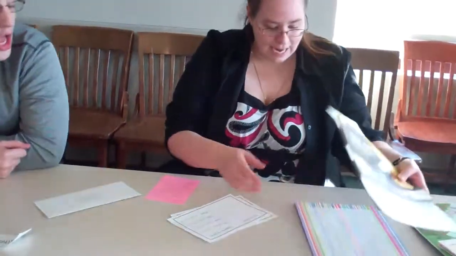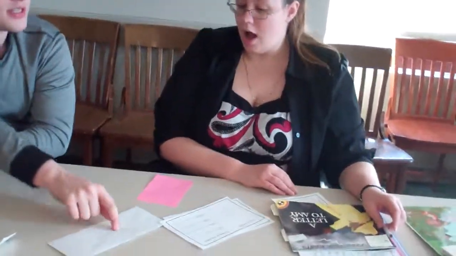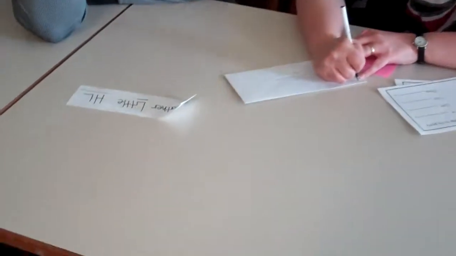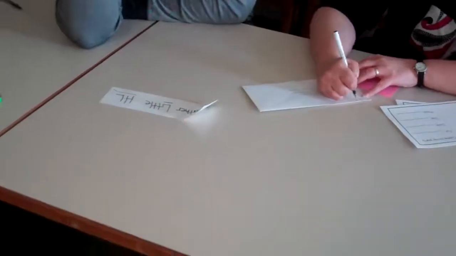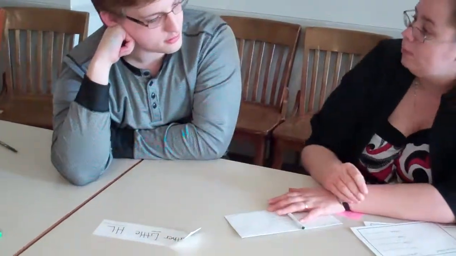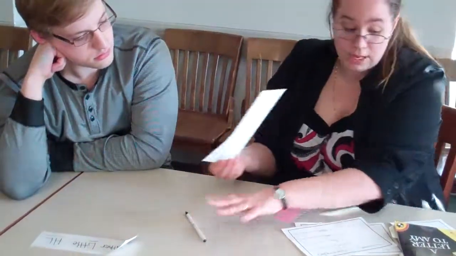But I'm still missing one more thing, aren't I? The stamp. I need my stamp. You didn't put your name on it. Jumpstart says we have to put our name on everything. Oh, I didn't put my name on it. I could put my name up here as the return address, if you think that would help. And then I have a stamp right here that I'm going to put up here in the corner so that I can put it in the mail. Good. Okay, now my letter is ready to mail.